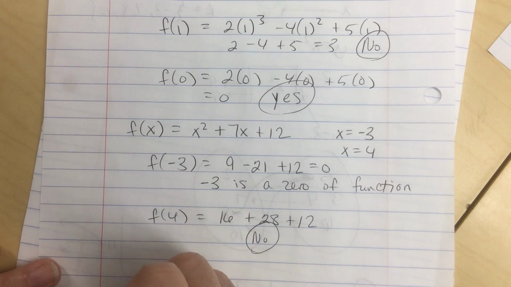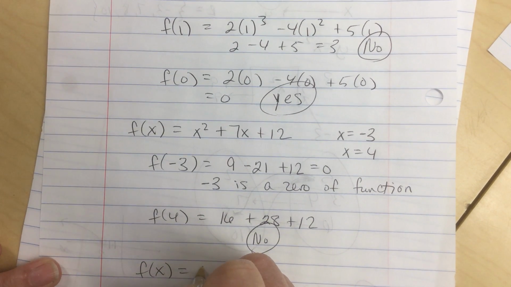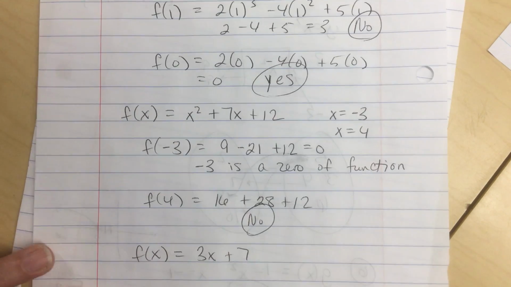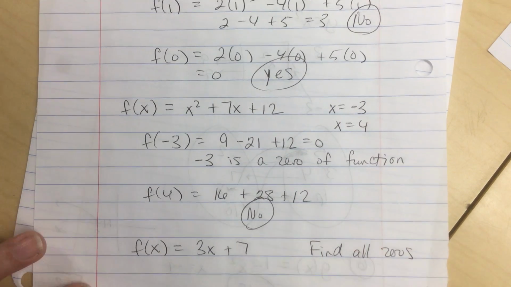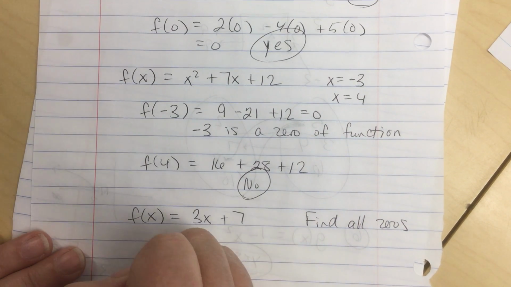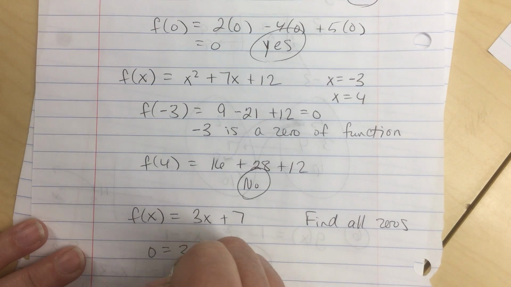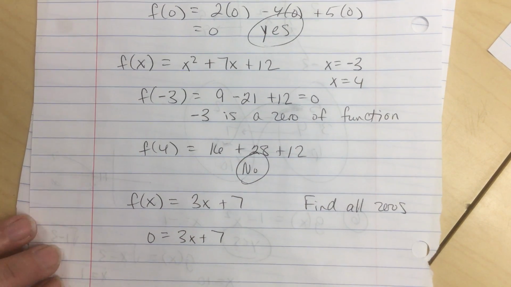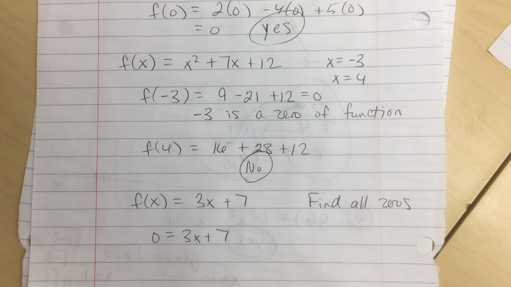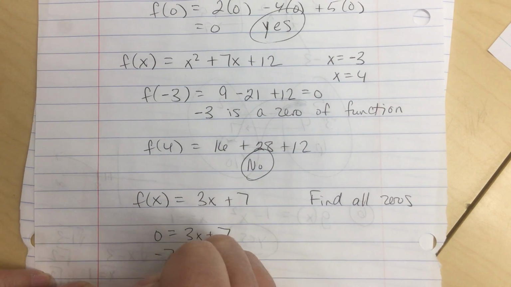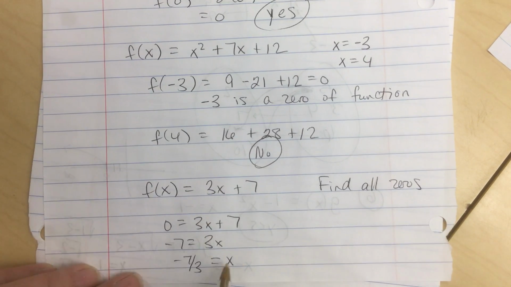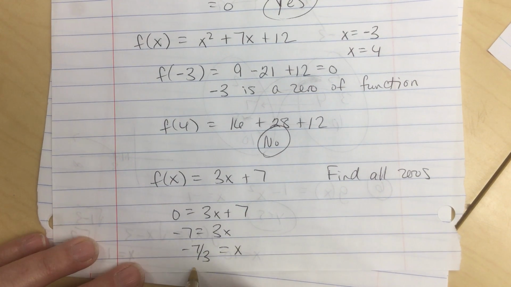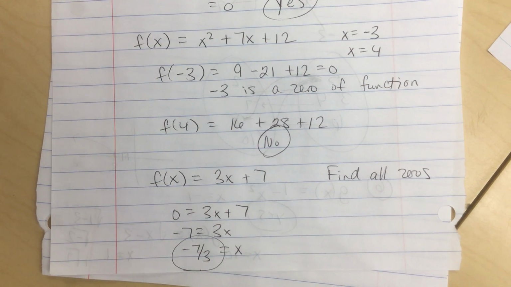If I give you f of x equals 3x plus 7, and I say find all zeros of the function, then you're going to take the equation and set it equal to 0. You're going to plug 0 in for f of x. So basically, you're just going to set it equal to 0 and solve, which you guys are used to doing. Okay? And so then you would move the 7 over. So negative 7 equals 3x. So negative 7/3 would equal x when we want it to equal 0. So negative 7/3 would be the 0 of that function. It's really kind of just vocabulary.